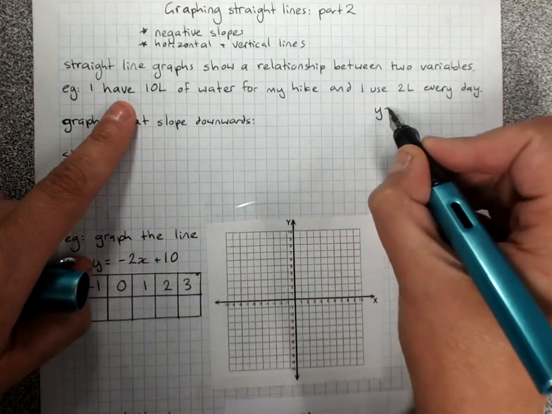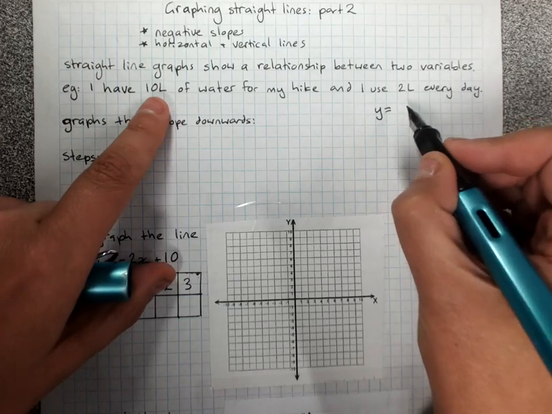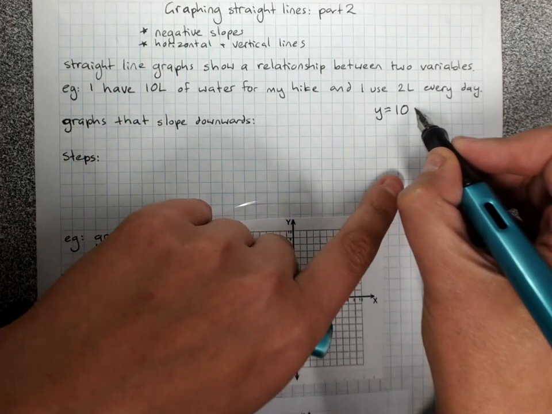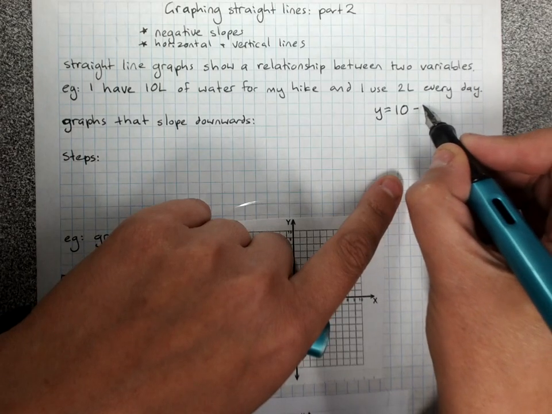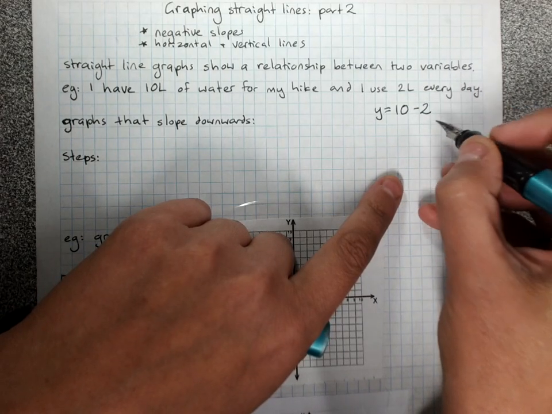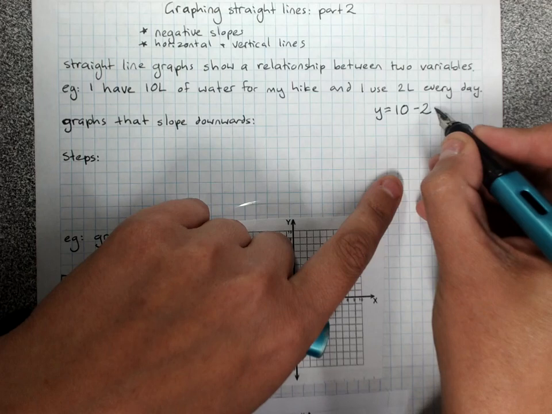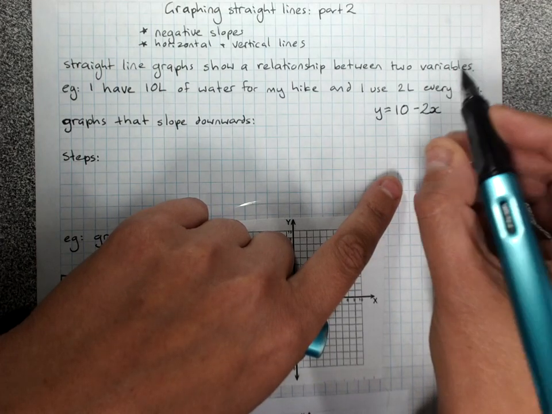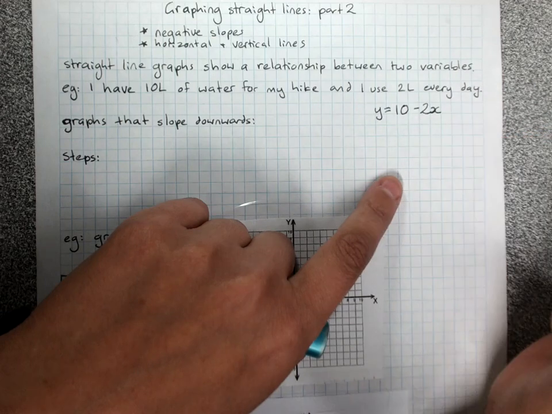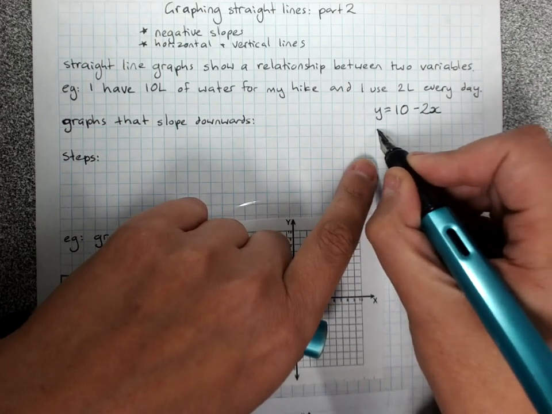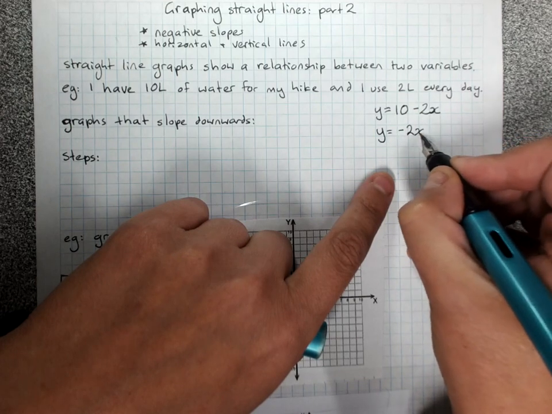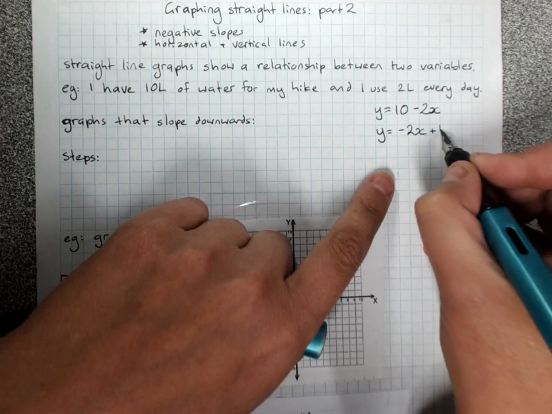In this graph, I would start with 10 litres of water, and I would lose 2 litres for every day that I hiked. And if the number of days I had hiked was x, then that would mean I had minus 2x. And I'd be allowed to rearrange this if I wanted. Y equals negative 2x, and the 10 is positive, so that's plus 10.